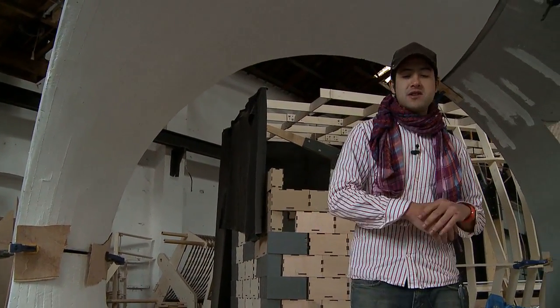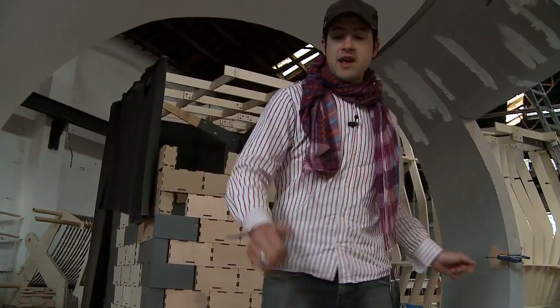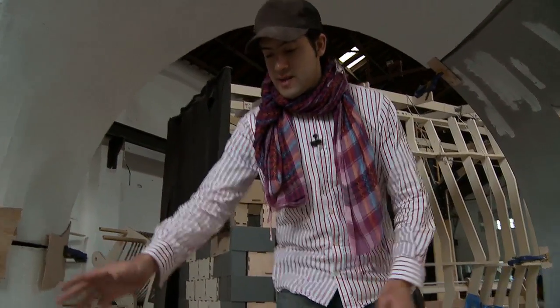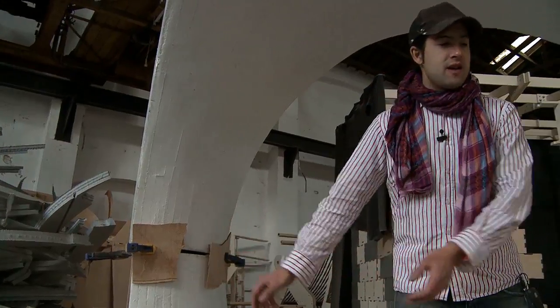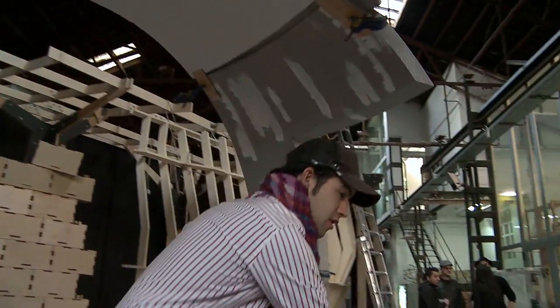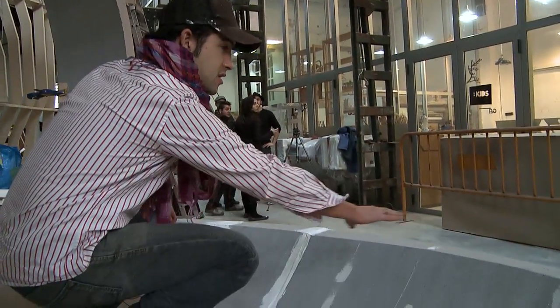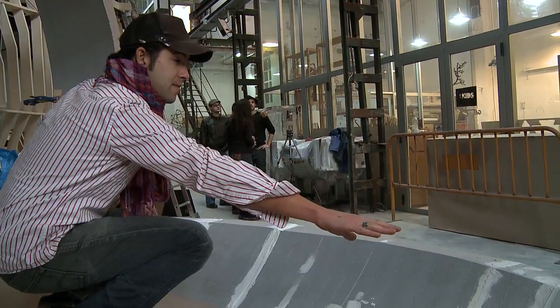Within this one space, the passenger will have a seat back here along the inside edge, and a lounge chair which will go along the bottom edge of the window frame.